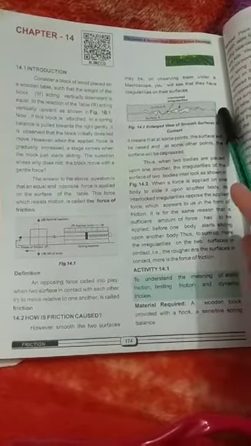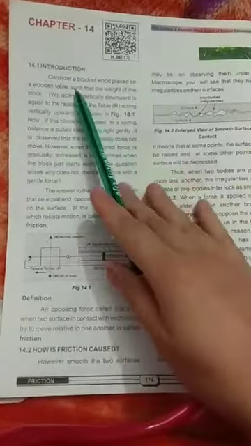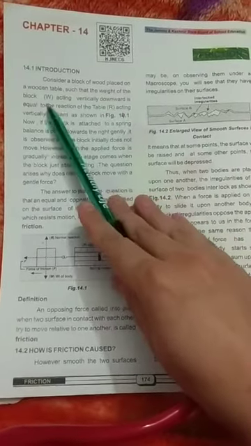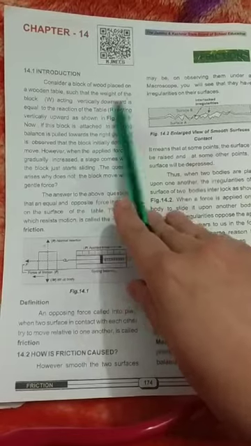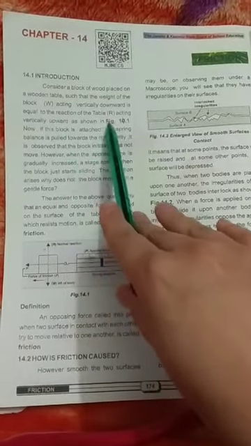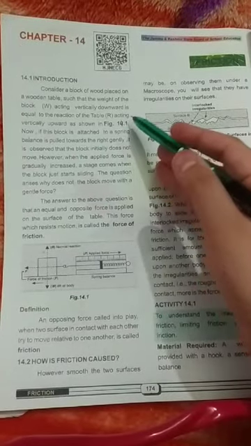Now the next chapter that we are taking is friction, that is chapter 14, and it's on page 174. So here it is. Consider a block of wood placed on a wooden table such that the weight of the block acting vertically downward is equal to the reaction of the table acting vertically upward as shown in figure. It's 14.1, not 10.1. Just do the correction.